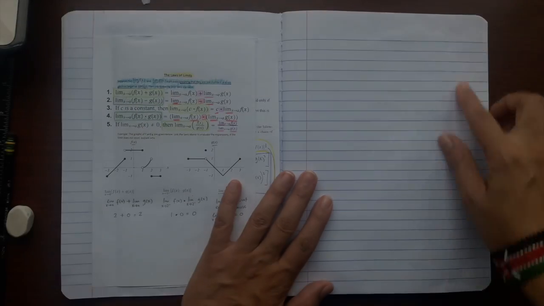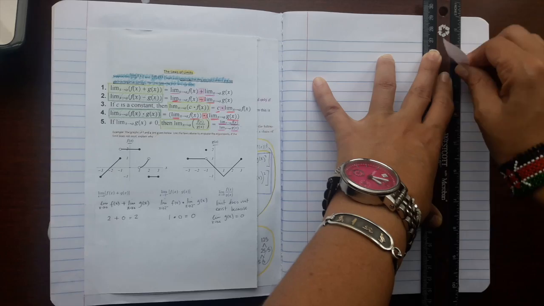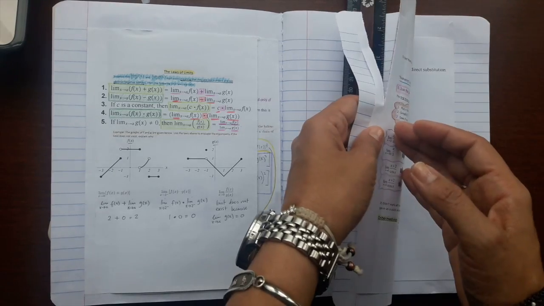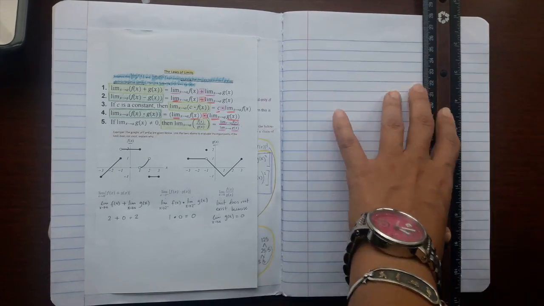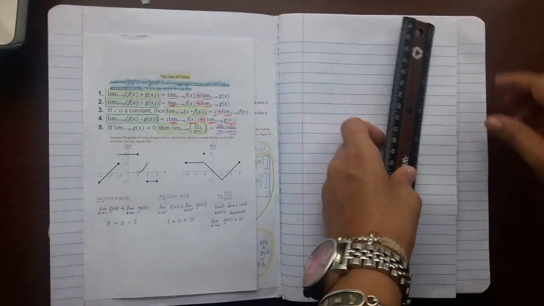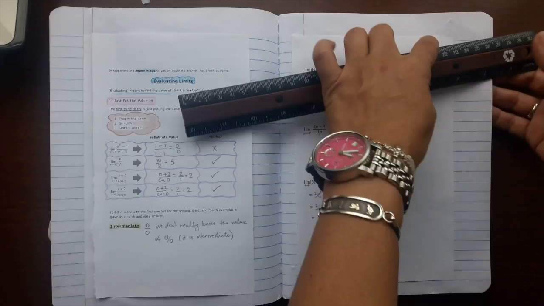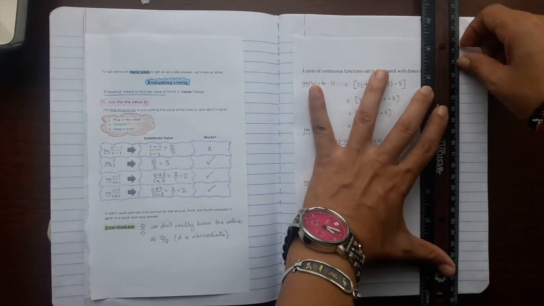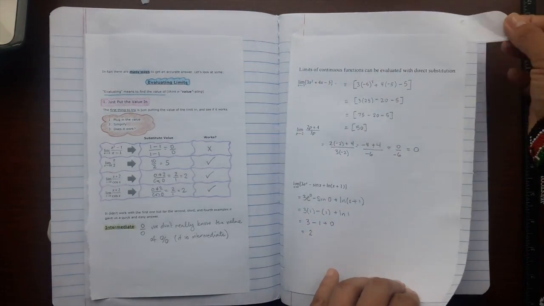Alright, so we're going to take a look at the many ways of evaluating limits. We're going to need to create 7 tabs. So take a sheet of paper or a ruler and tear it all the way down the margin. On the first one, tear it all the way down on the margin. On the second one, start at the very first line and tear it all the way down on the margin.